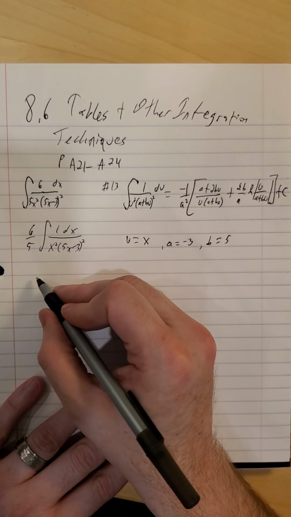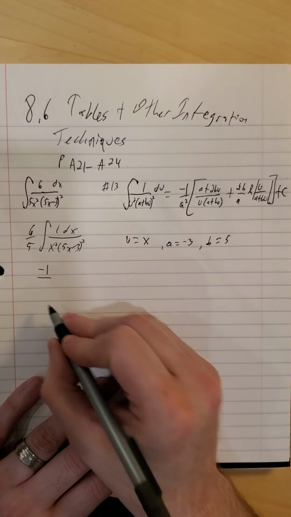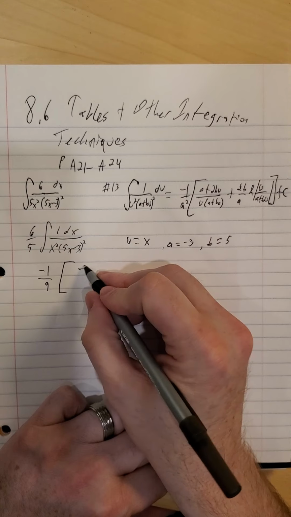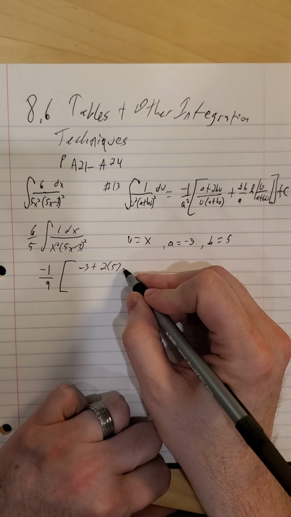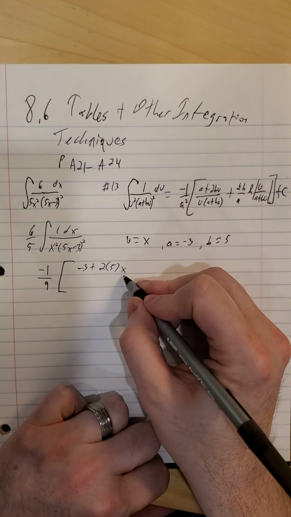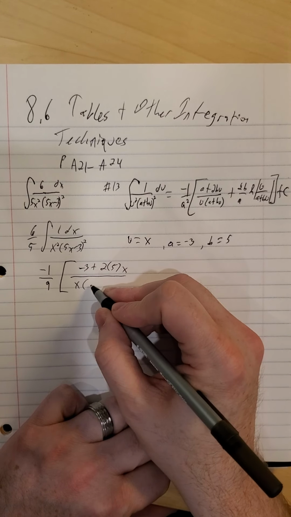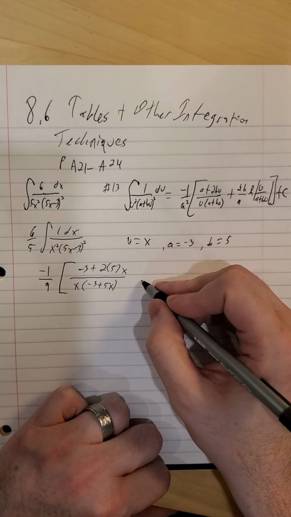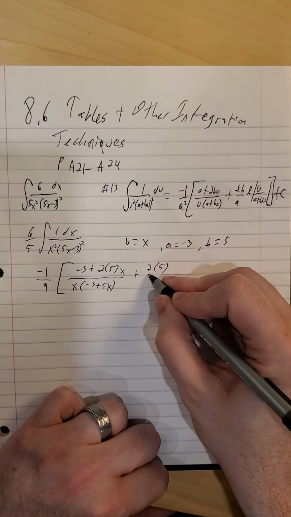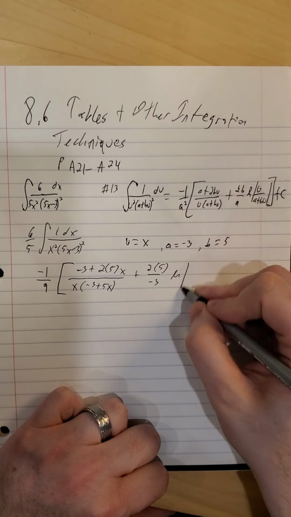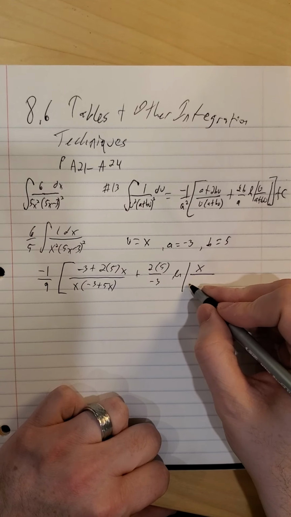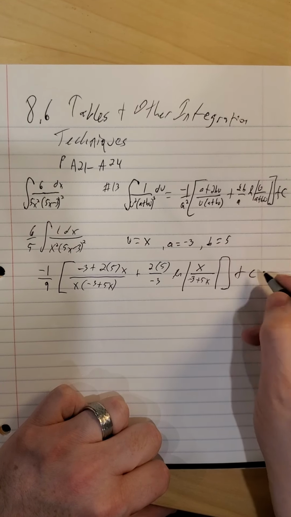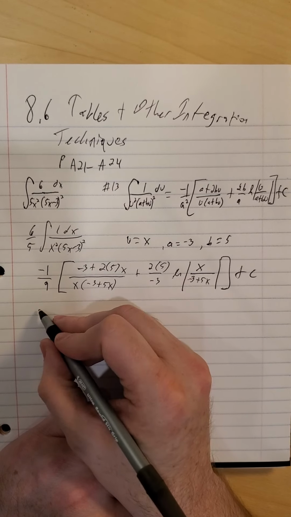So after that, really I'm just following the recipe. So we have negative 1 over a squared. A squared would be 9, times a plus 2bu: negative 3 plus 2 times 5 times u, which is x, over u, again x, times a plus bu, negative 3 plus 5x, plus 2b, 2 times 5, over a, negative 3, times natural log absolute value of u, which is x, over a plus bu, negative 3 plus 5x again. Close it all up, plus c, and then just a little bit of cleanup work.